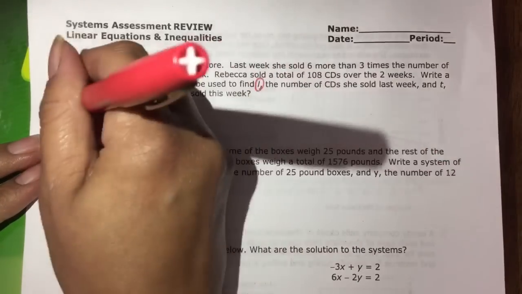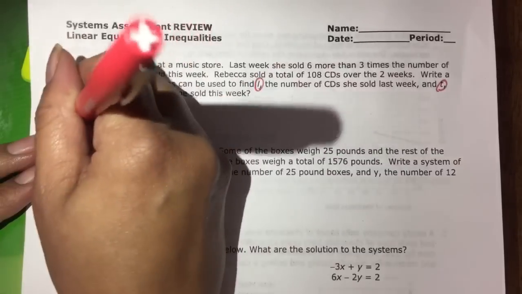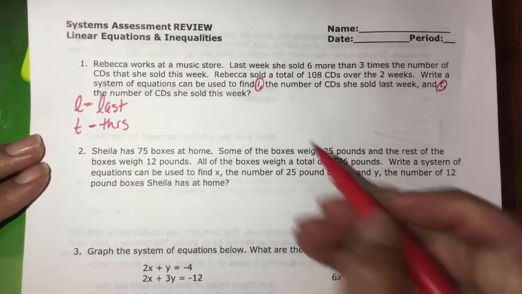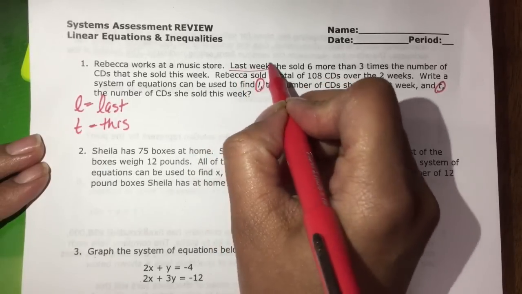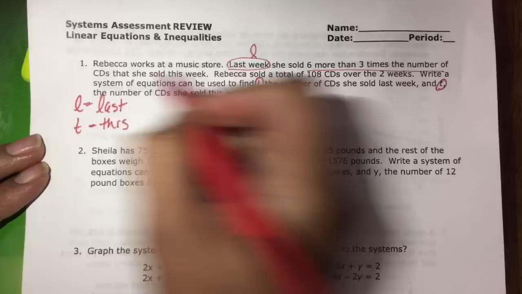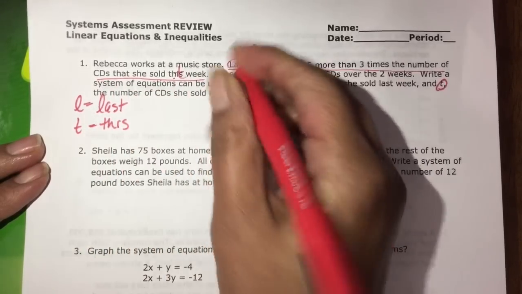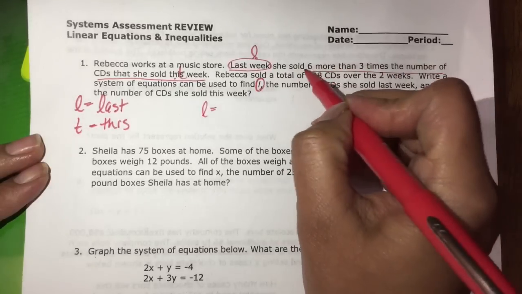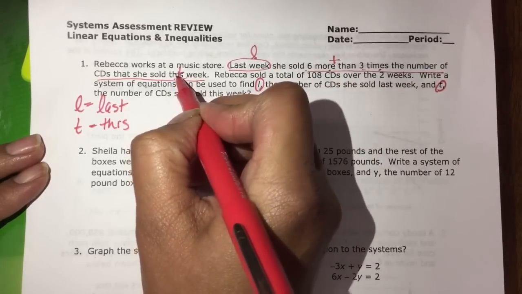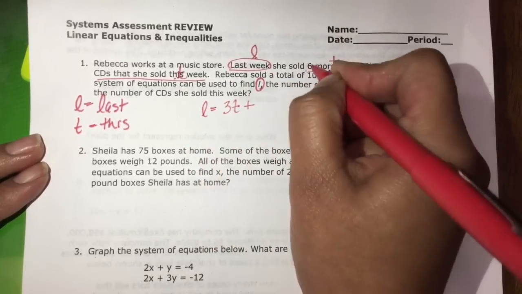So the variables we're going to use are L for last week's CDs and T for this week's CDs. So let's begin by looking at the second sentence. Last week, that's L, she sold 6 more than 3 times the number of CDs that she sold this week. That's T. So L equals 6 more than, that's plus, 3 times the number of CDs she sold this week. So L equals 3 times T plus 6.